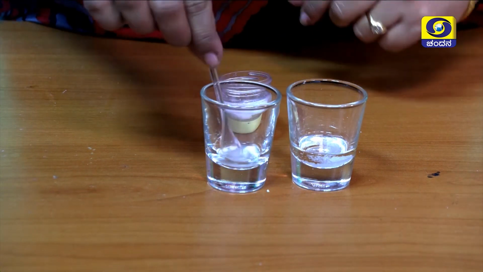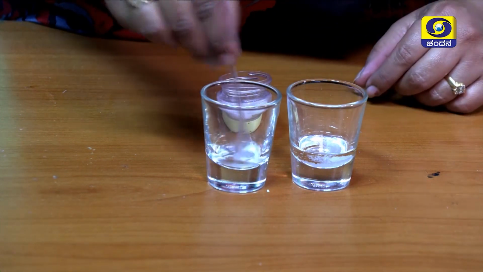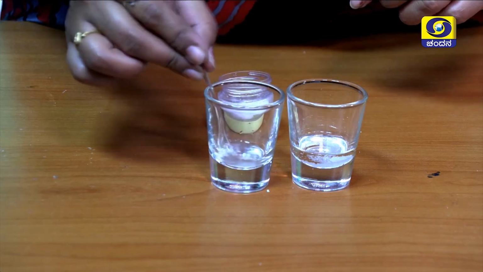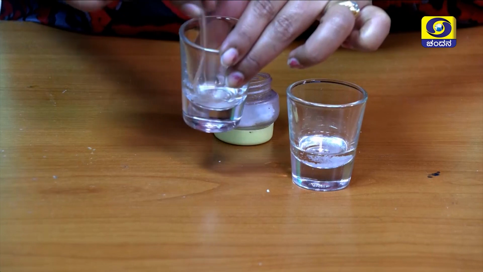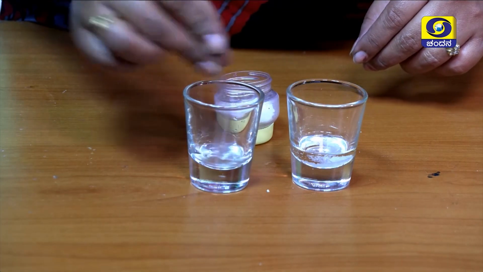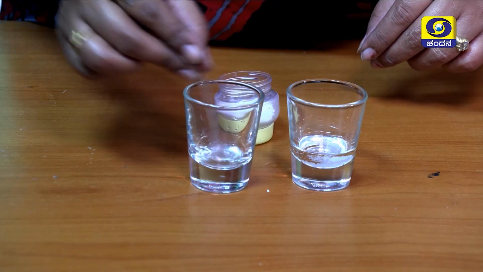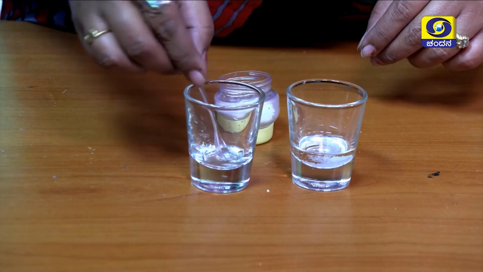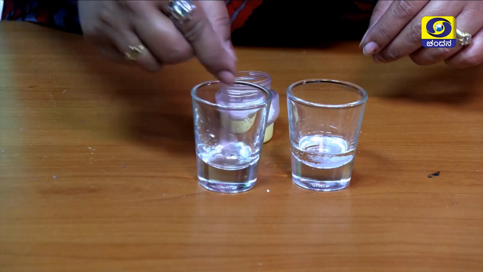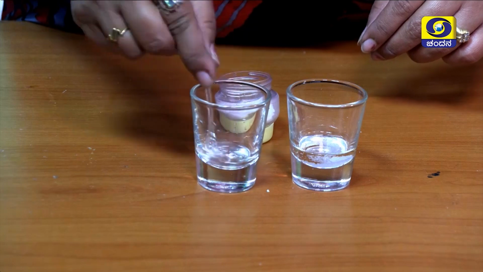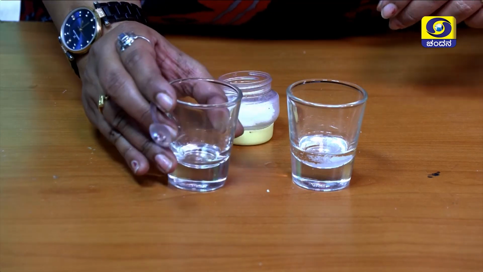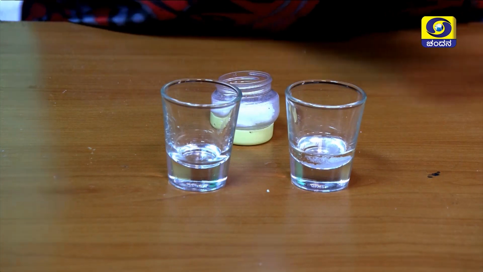Now let us see if the salt dissolves in water. Now you can see here the salt has completely dissolved, and in this kerosene we will check the solubility.